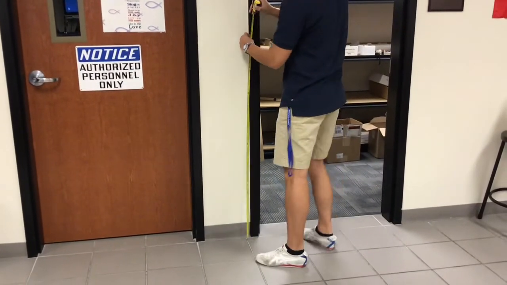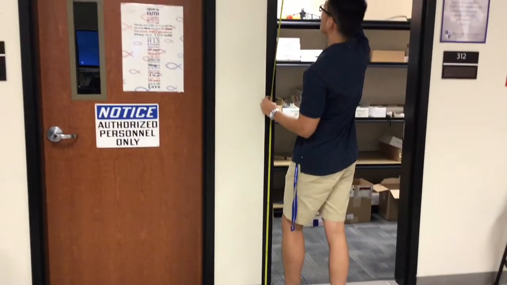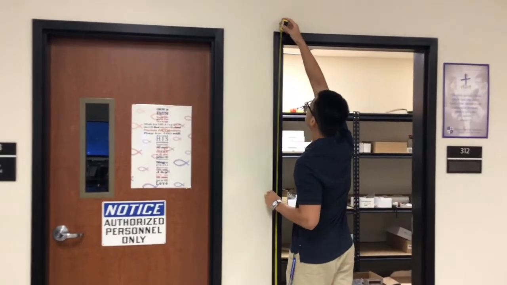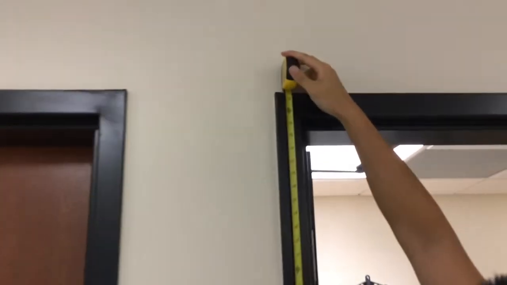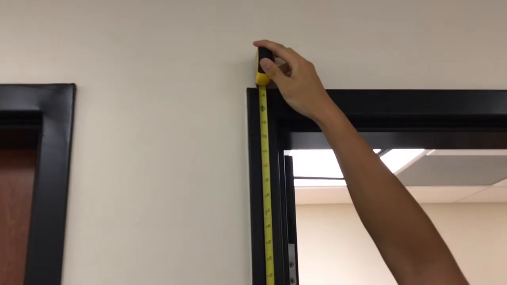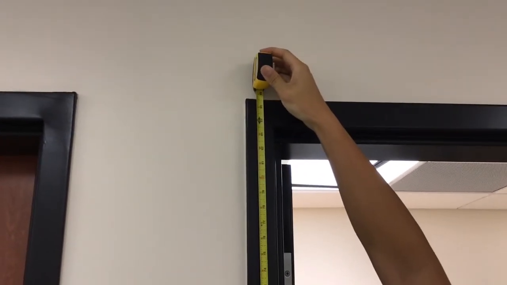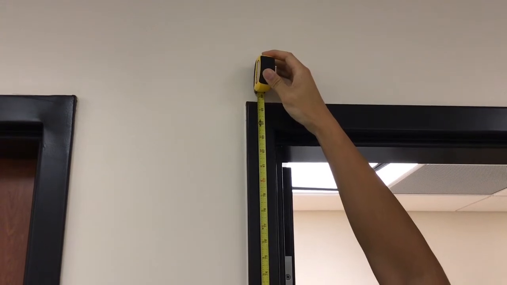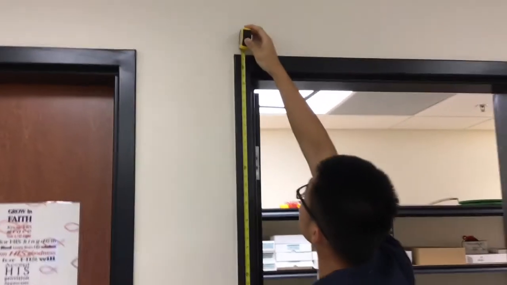This is the second location, the door frame. What I'm going to do is measure the height of the door frame. So it's about 85 and a half inches.